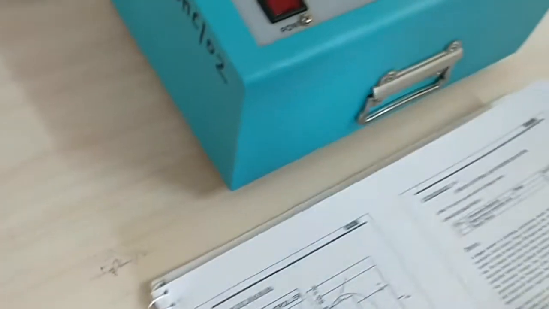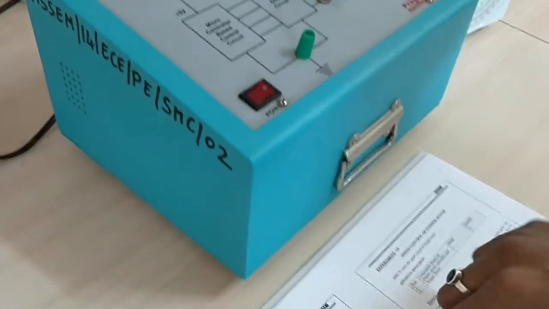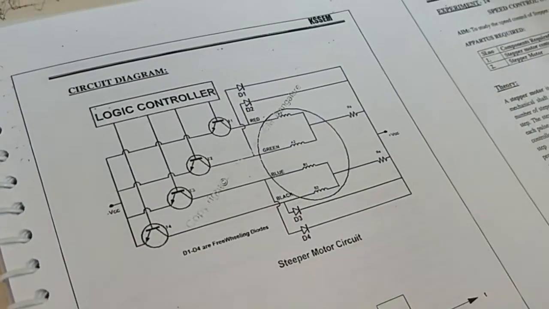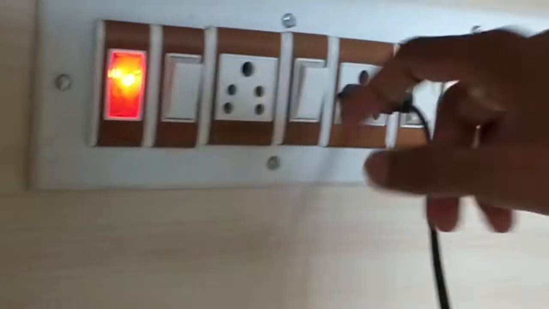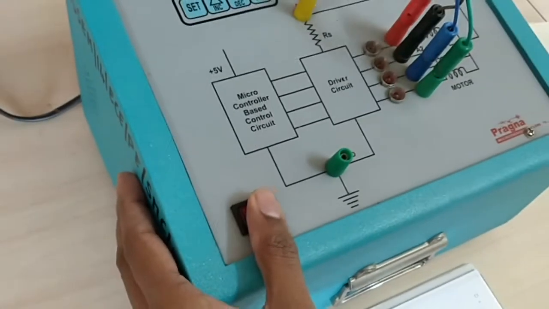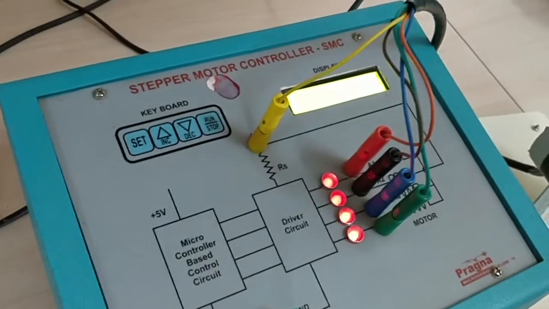Okay, so now this is the circuit diagram. This is all it has been rigged up inside for you. No need to worry about it. We'll start the experiment. We have switched everything on. Okay, now we're going to power on the device. The device is powered on.